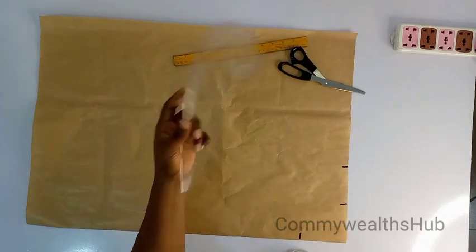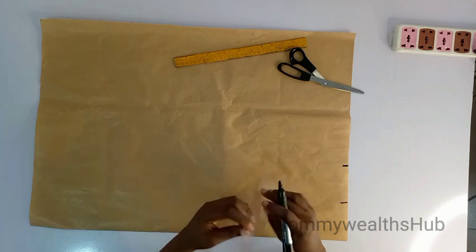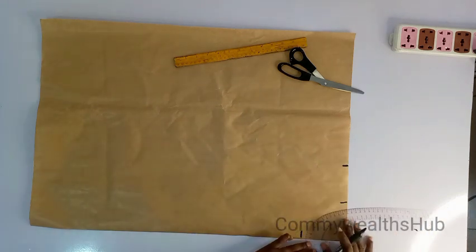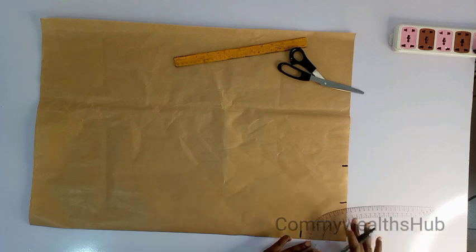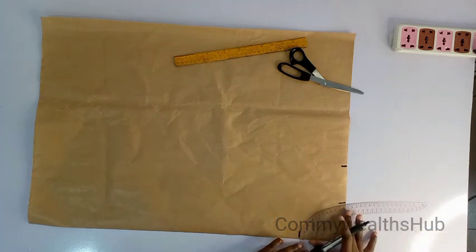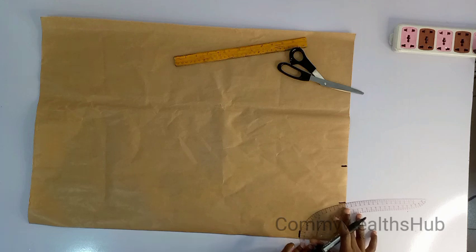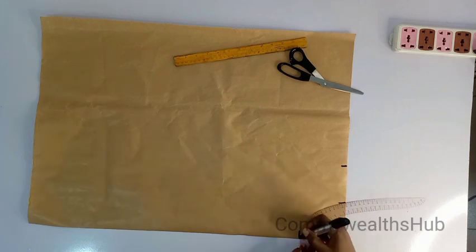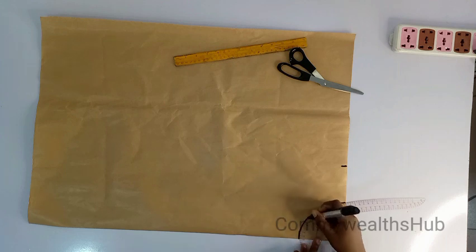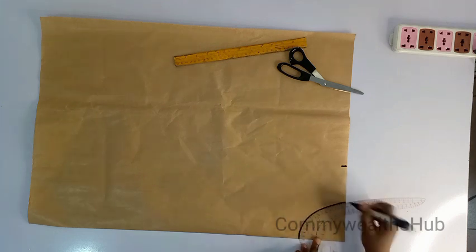Now you can go ahead, take your armhole curve, and place it rightly on the line. Make sure you connect the line very well and make sure the curves are lined properly. And then I'm just going to go ahead and curve it this way.